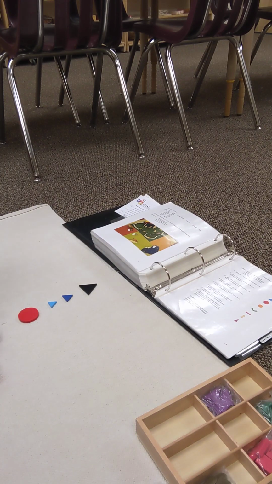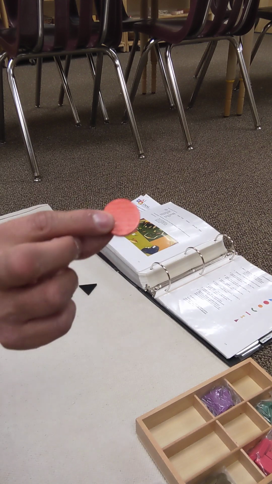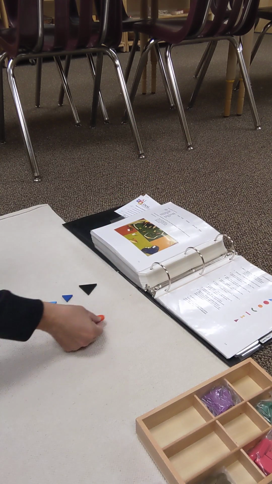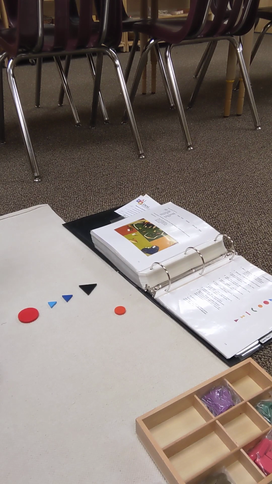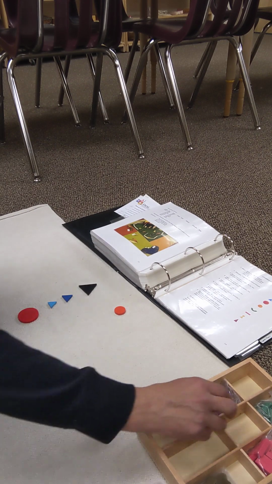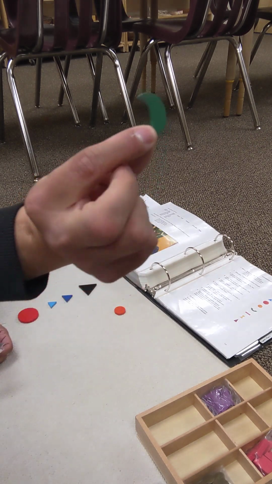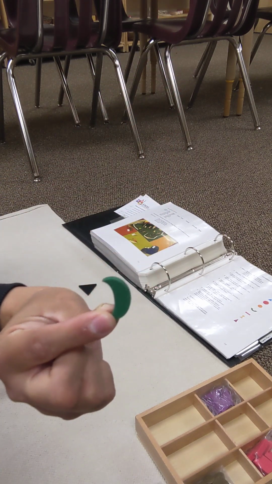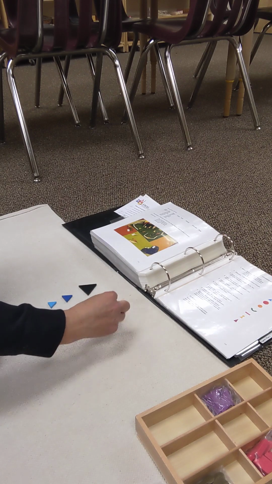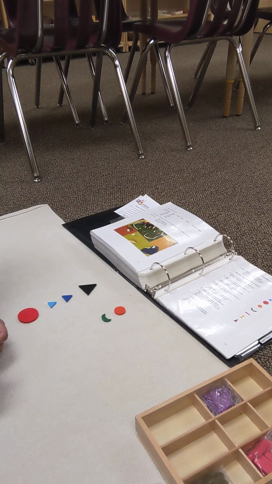Adverb. Adverb is represented by the orange circle. The orange circle represents an adverb, modifies any other part of language. Okay, next we have preposition, which is the green crescent. Indicates a relation between things, preposition.